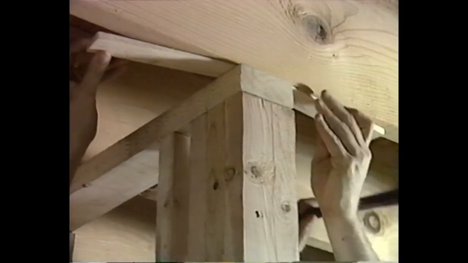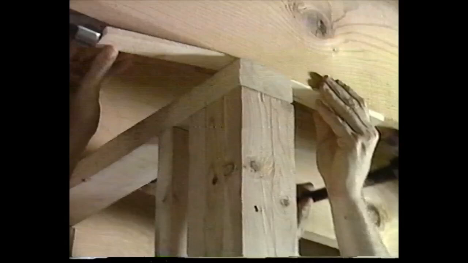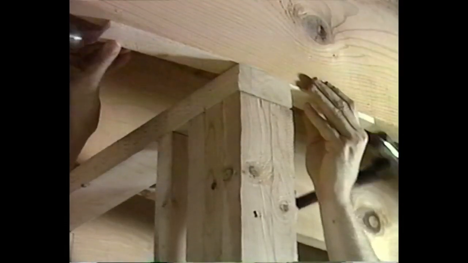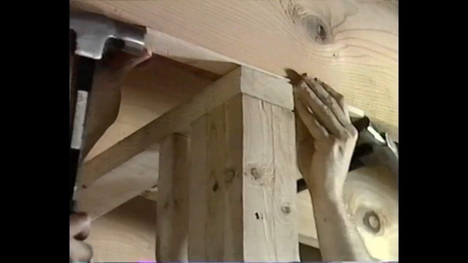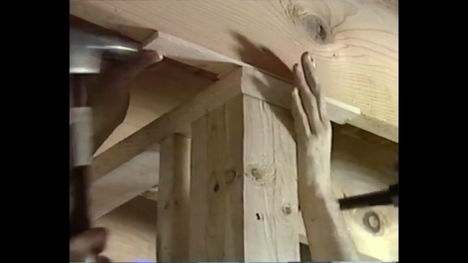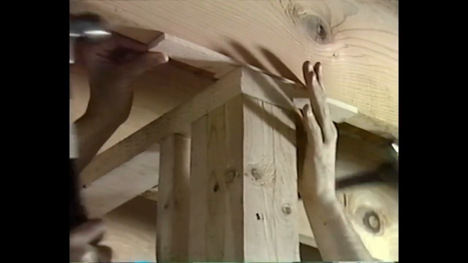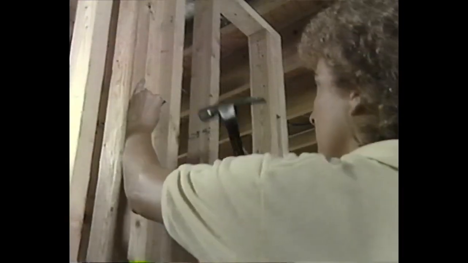Pretty close. Then we shim. Just hammer it in there now. Plumb. Nail and secure it to our first wall.